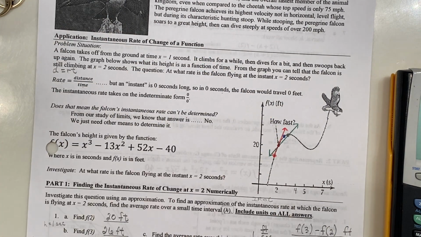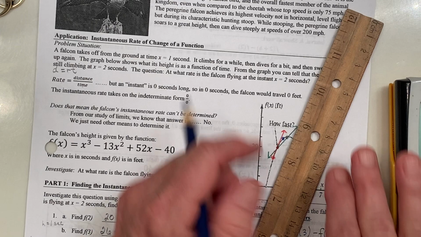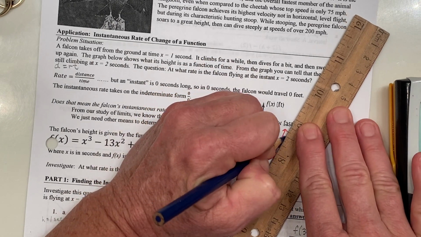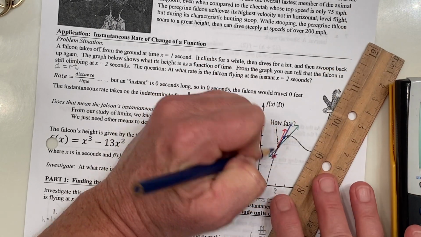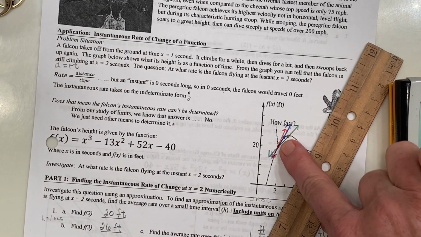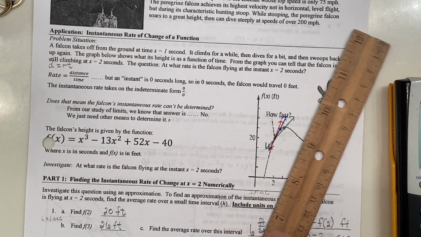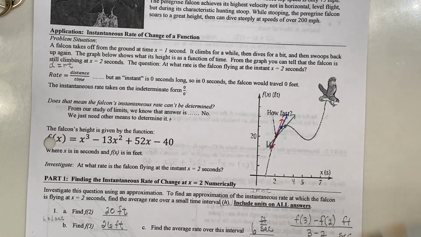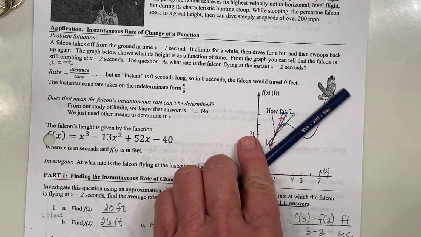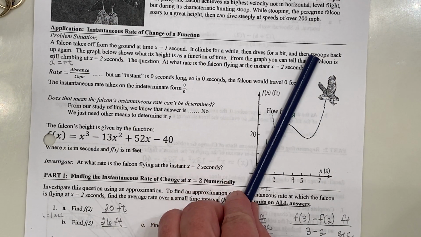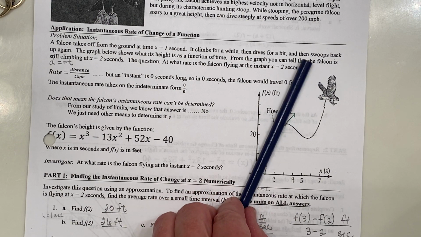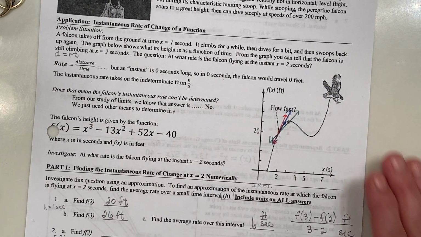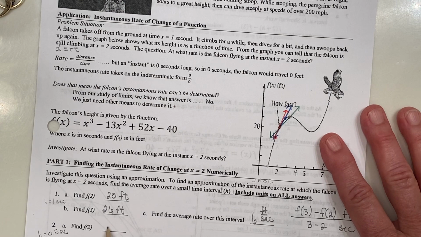All right, so let's go ahead and draw in that secant line. And just kind of make a prediction in your brain. What do you think about the slope of this secant line? Is it a better approximation to the slope of the tangent line? Yeah, and it seems to be getting more steep because this is 6 feet per second. Now this is probably going to be greater than 6 because this secant line is steeper than this first one we found here. All right, we know f of 2 is 20 feet.